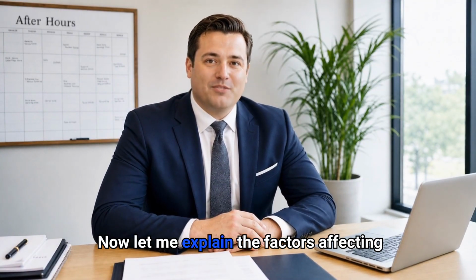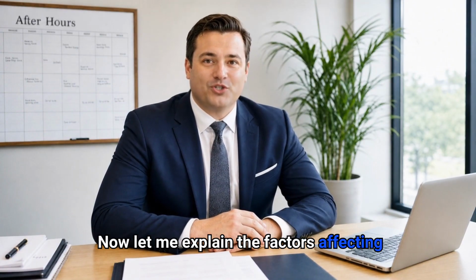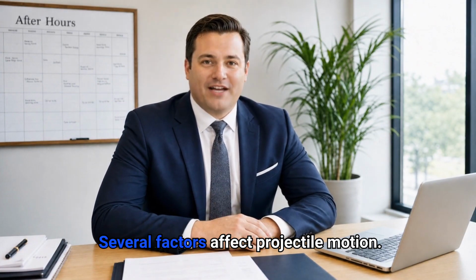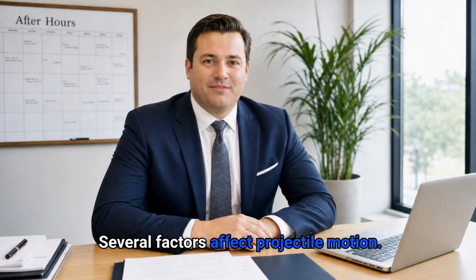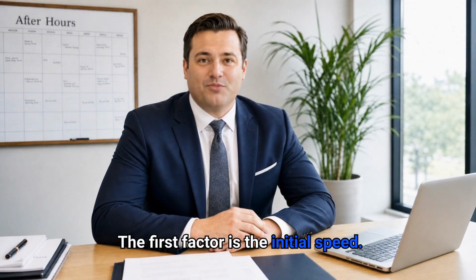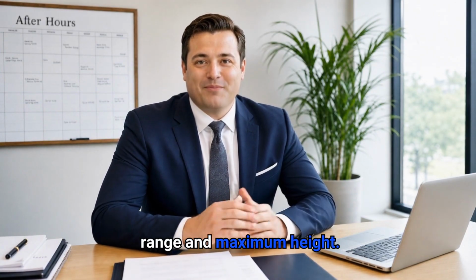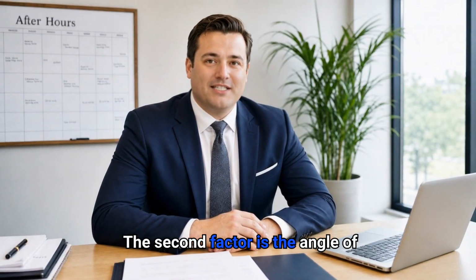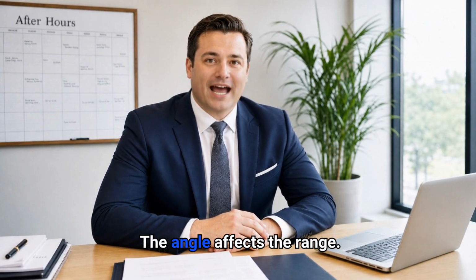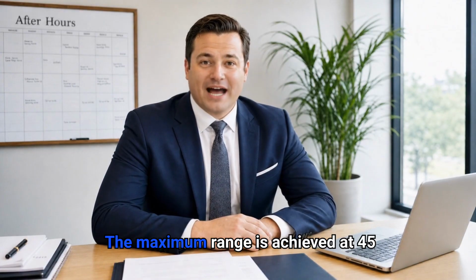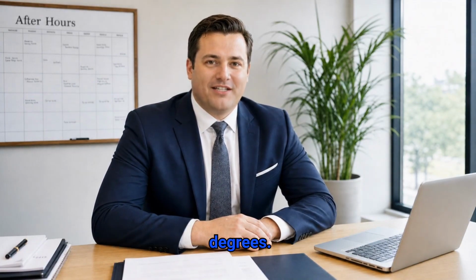Now, let me explain the factors affecting projectile motion. Several factors affect projectile motion. The first factor is the initial speed. A higher initial speed increases the range and maximum height. The second factor is the angle of projection. The angle affects the range. The maximum range is achieved at 45 degrees.